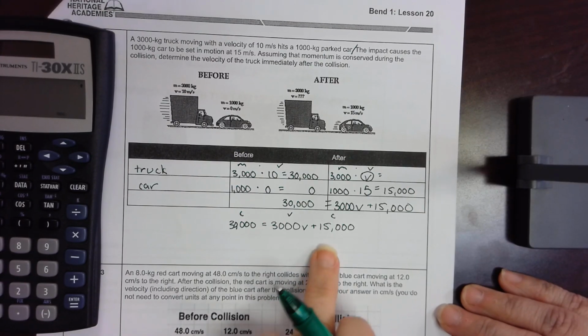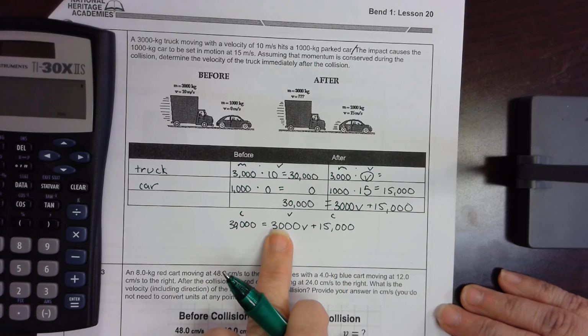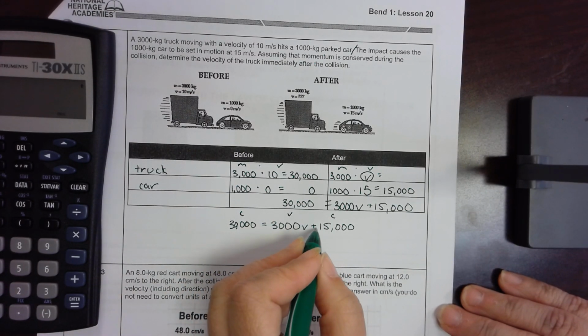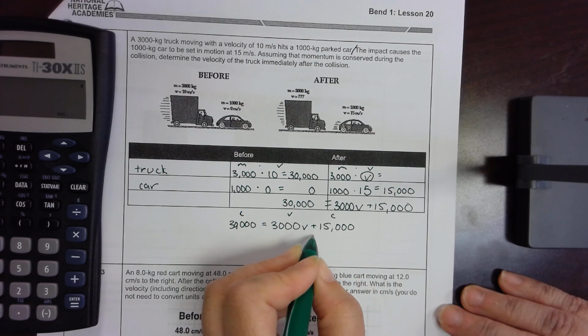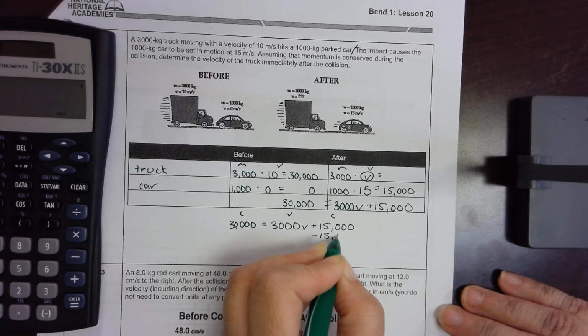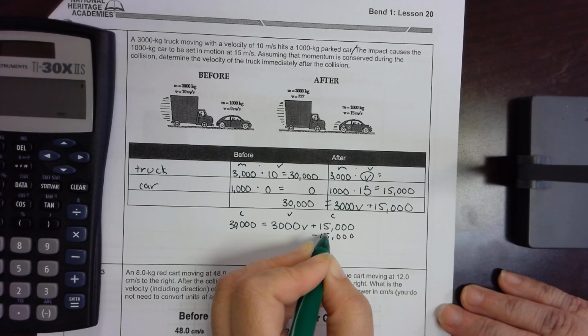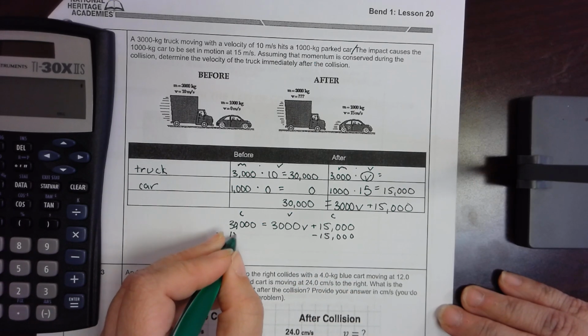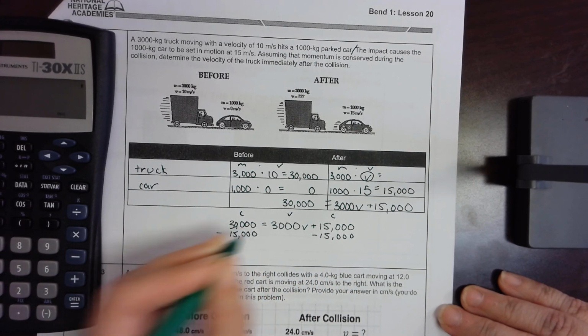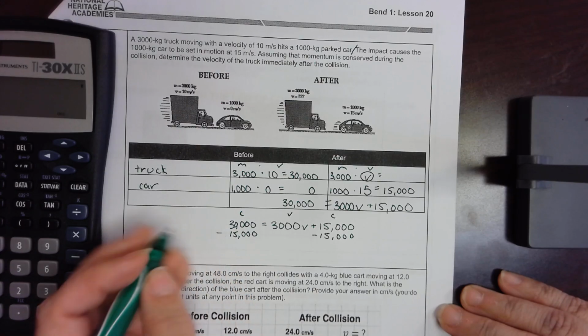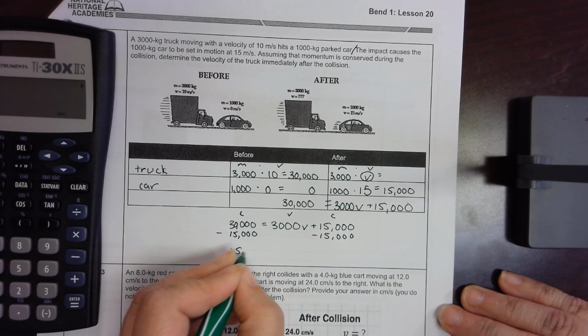I need my constants on one side, my variable expression on the other. I'm going to get rid of this 15,000 from this part. Whatever I do over here, I'm going to do over here. 30,000 minus 15,000, I'm left with 15,000.